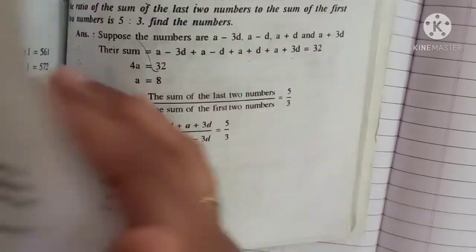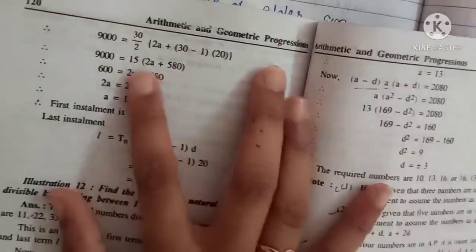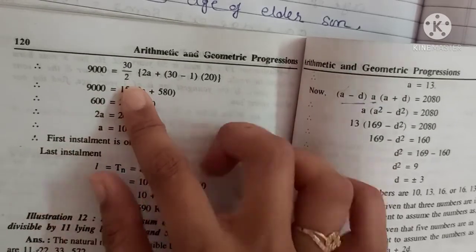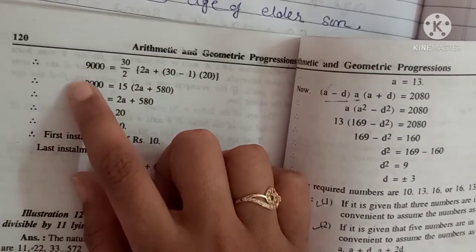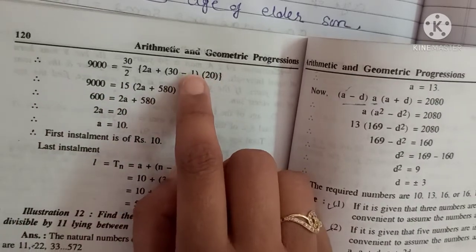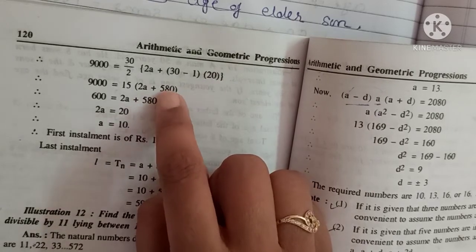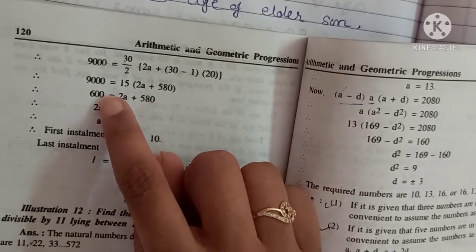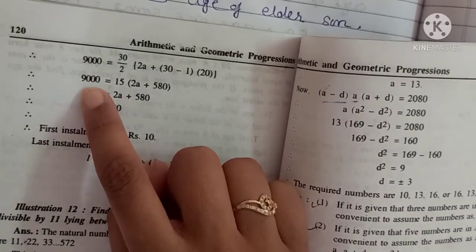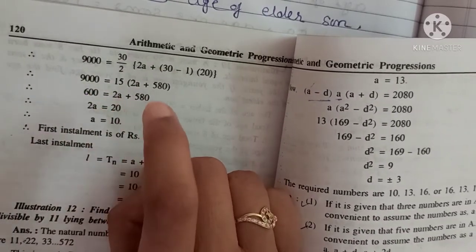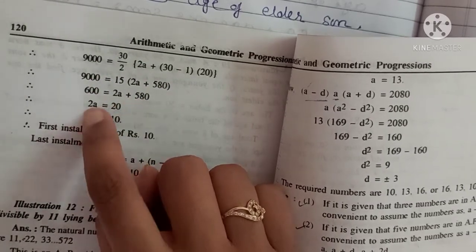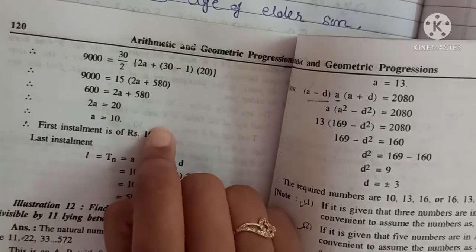So we solve this equation. 30 by 2 will come 15. 15 is multiplied, on this side it will come 9,000 divided by 15, that is 600. And here will come 29 multiplied by 20, that is 580. So 2a plus 580 equals 600, so 600 minus 580 is 20. So 2a is equal to 20, a stands for 10. So the first installment is 10.